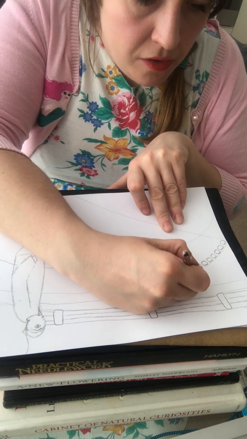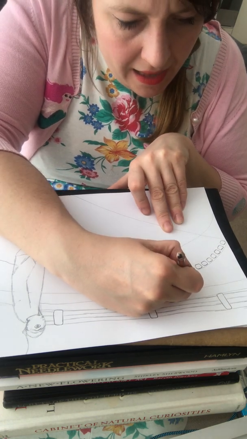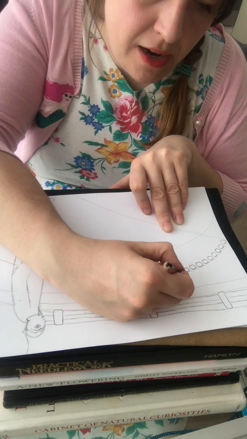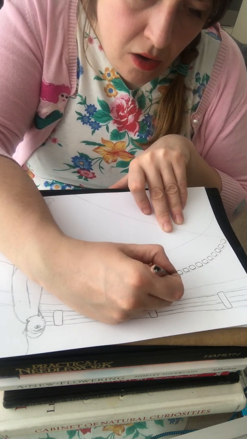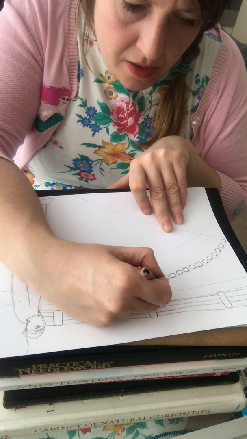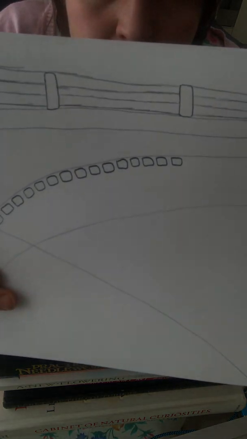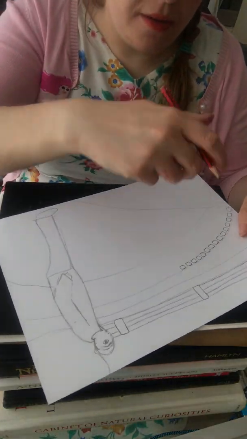If you prefer, you can just do rectangles or squares or circles. We just want to give the impression of the bricks, the shapes within this detailing. Do those all the way across.